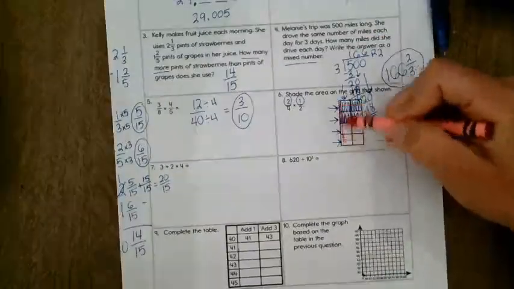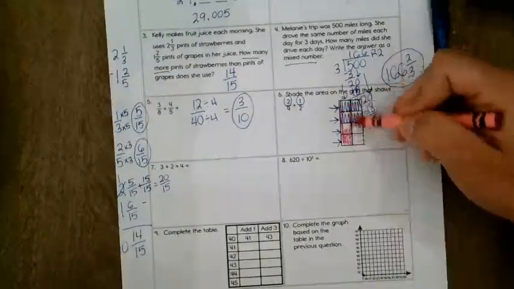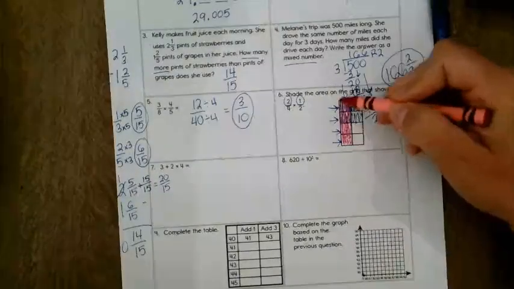Let me get my other color. So now I'm doing vertical columns. So that is what it should look like.